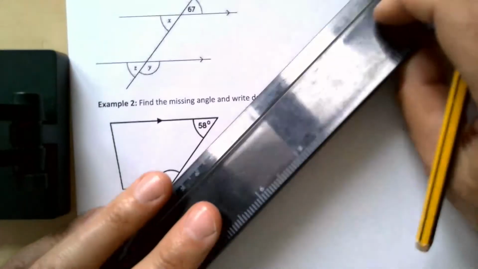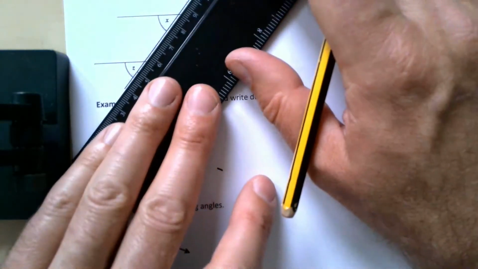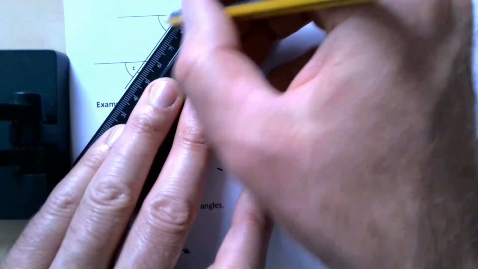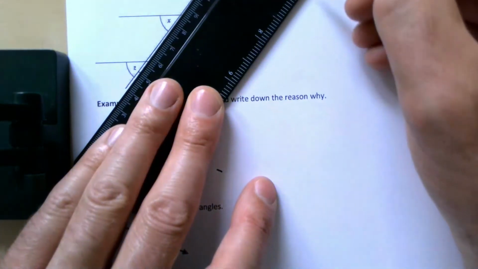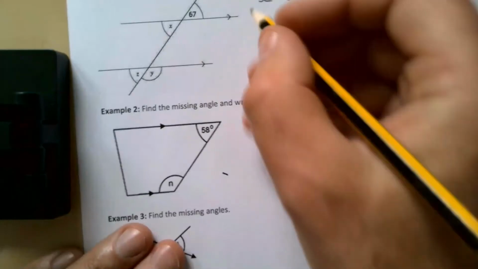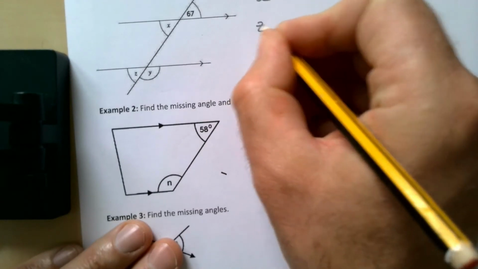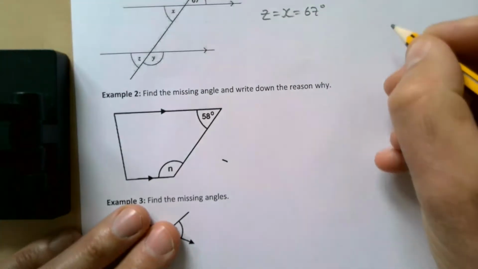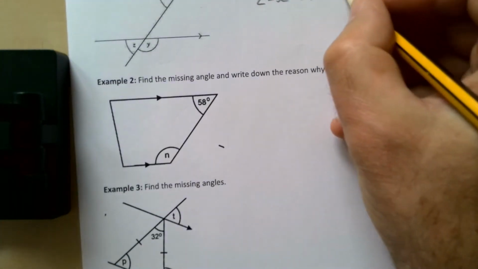Angle Z, if you can see it, that's one of my F rules. It's like a wee kind of backwards F. Can you see that that must be the same then as X? I hope you can see that. So Z equals X equals 67 degrees, and those are corresponding.